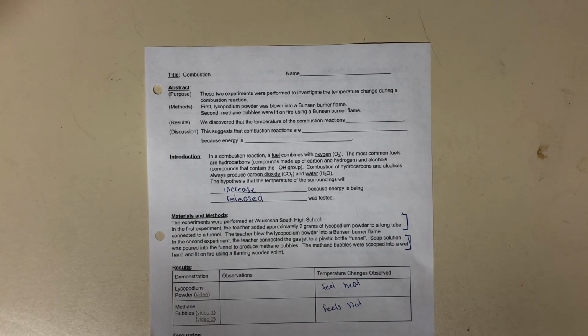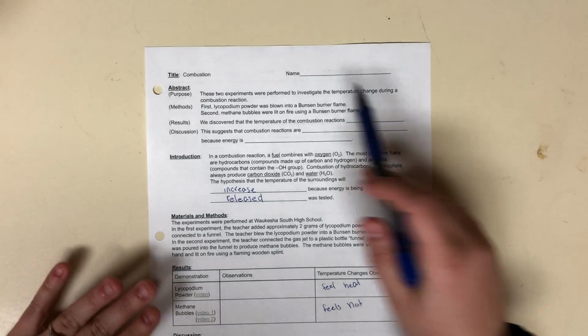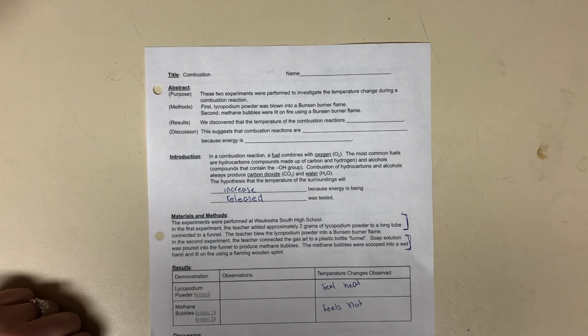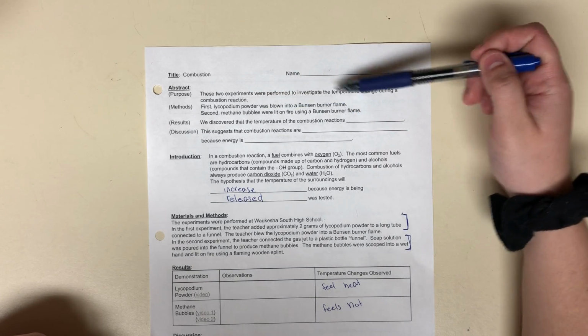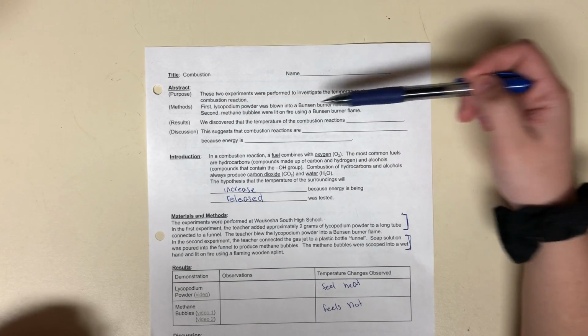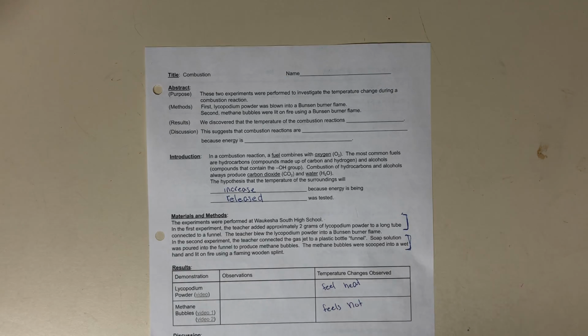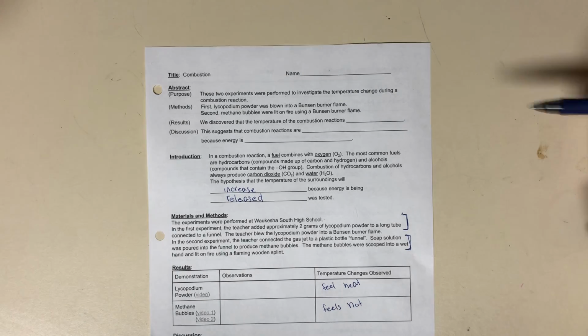Okay, so there's 4 parts of an abstract. There's the purpose, which is written for you. These 2 experiments were performed to investigate the temperature change during a combustion reaction. Cool, that was our purpose. Methods. First, lycopodium powder was blown into a Bunsen burner. Second, methane bubbles were lit on fire using a Bunsen burner flame. That's what we did. That's our methods.